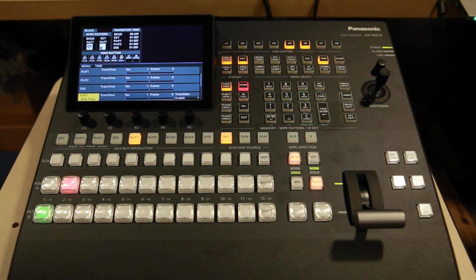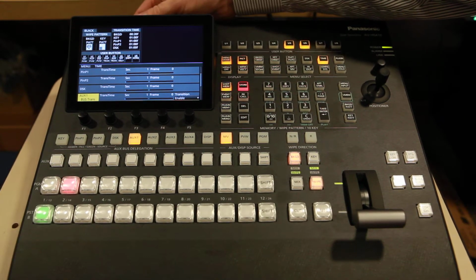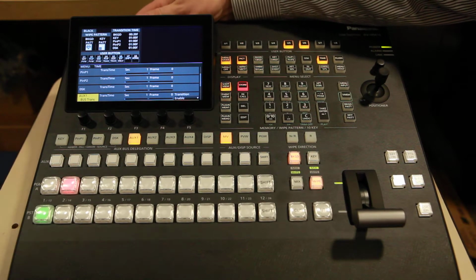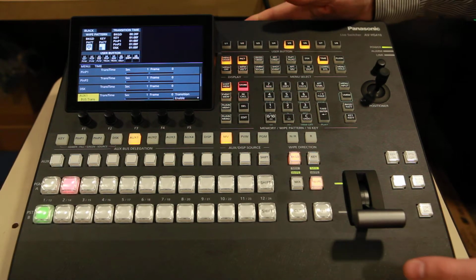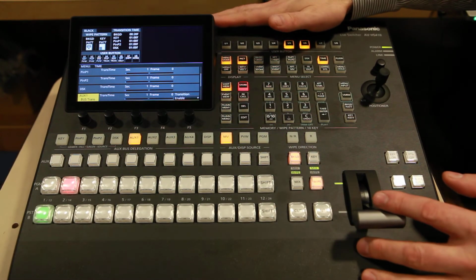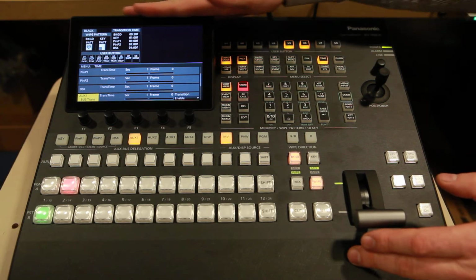Okay, Michael. So first thing is the power button on the back of the switcher, and second, the designated area on the switcher. We have a built-in LCD.